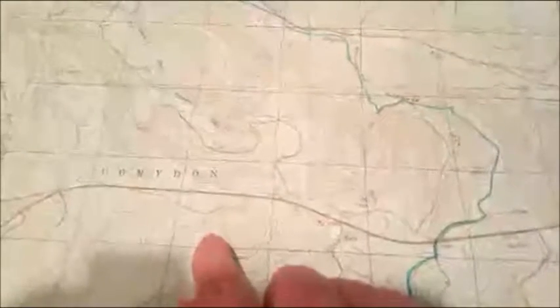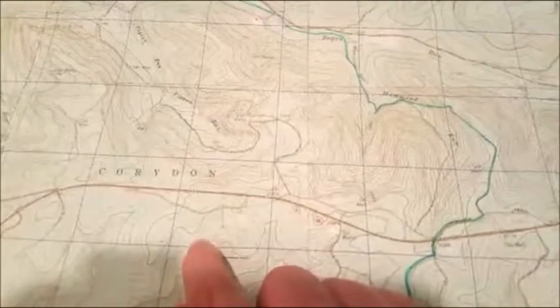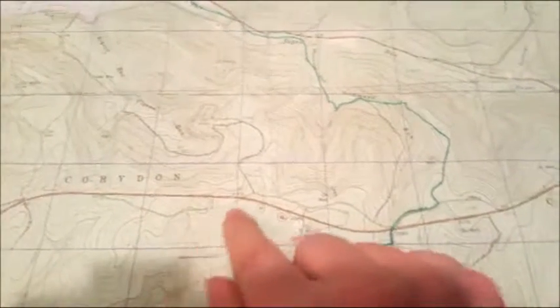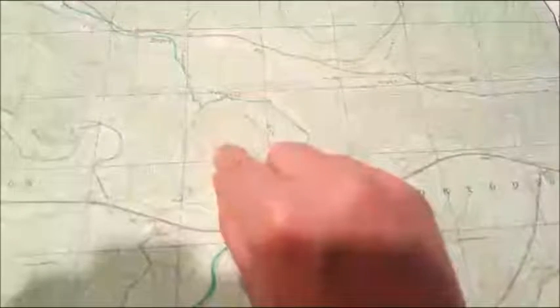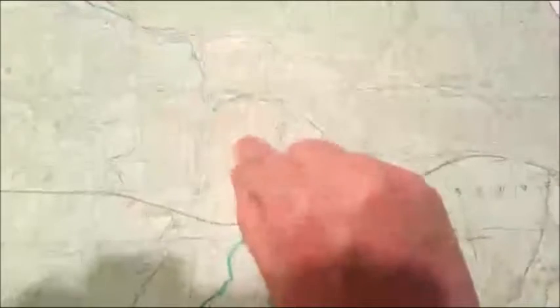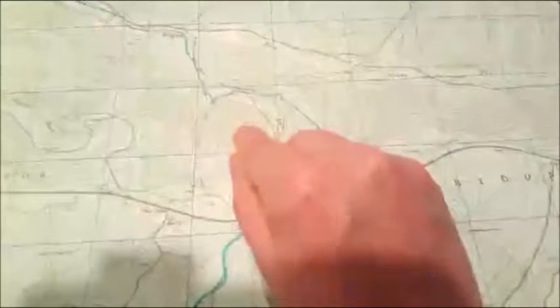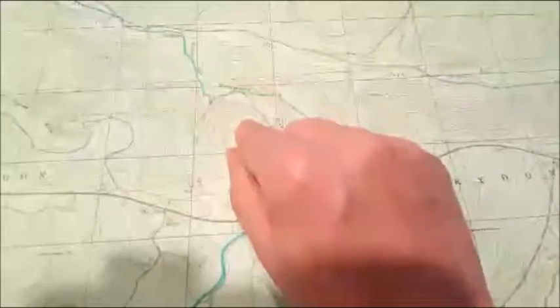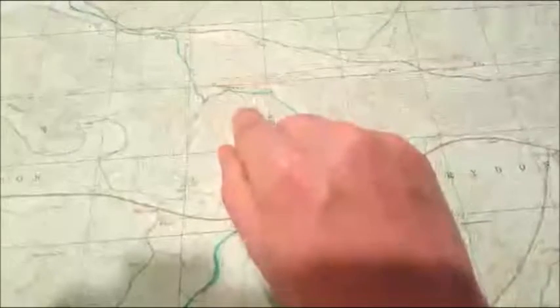They're still 20 feet apart, but the closer together they are, the steeper the incline is. So if we move over here, you can see these contour lines are really close together. There's 20 feet in between each one, so that means this is a fairly steep hill.